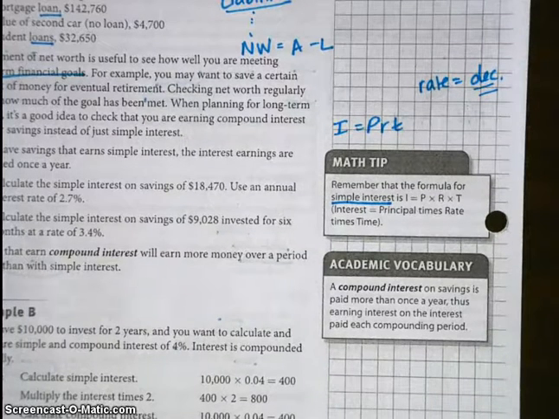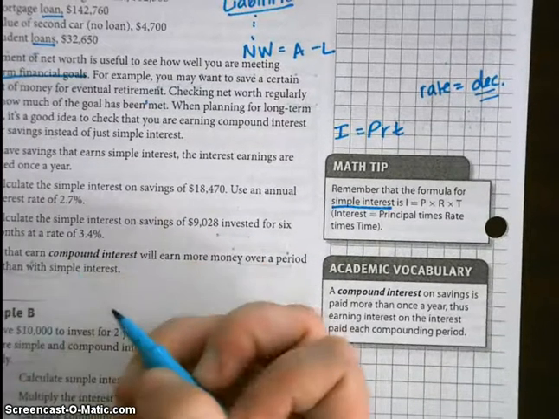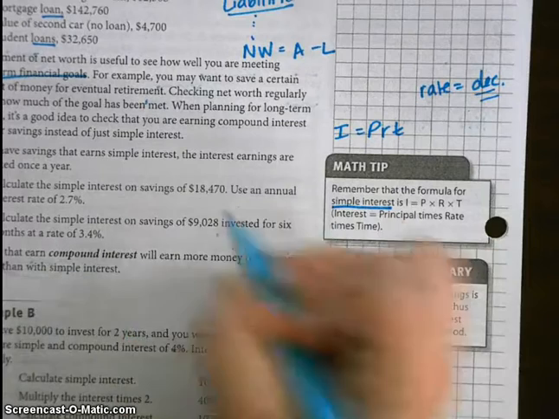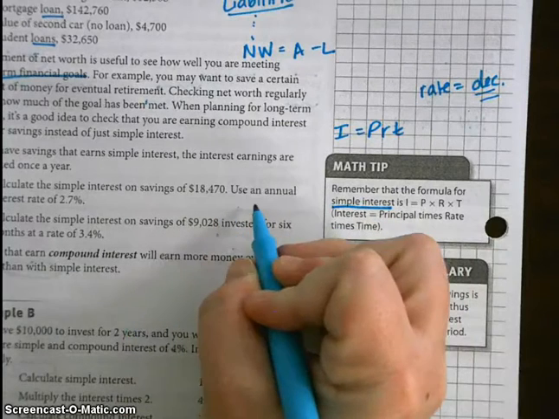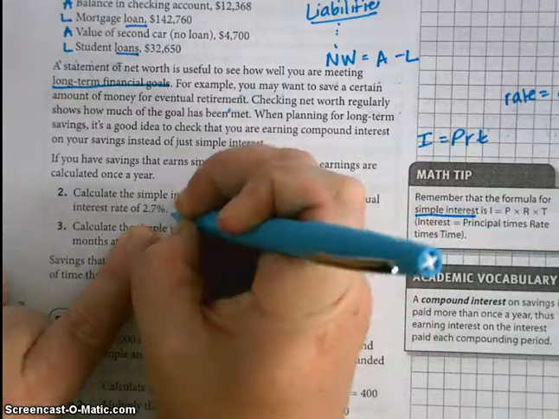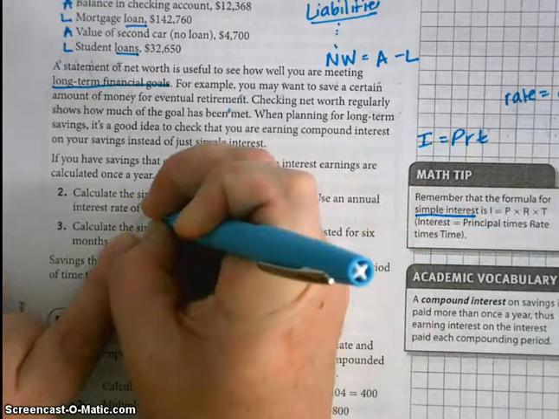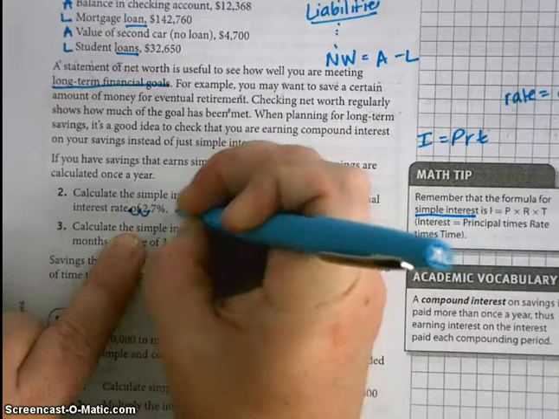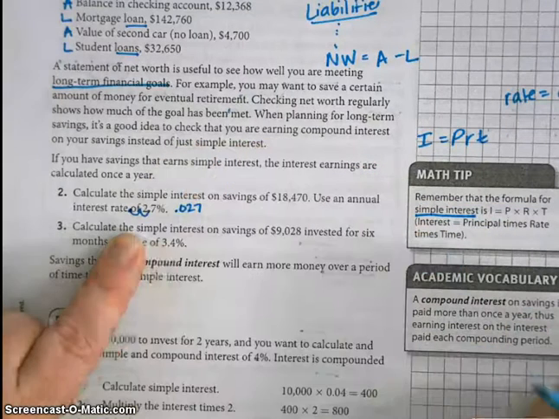So we're going to look at number 2, calculate simple interest on savings of $18,470. Use an annual interest rate of 2.7%. So I'm going to need to change 2.7 to a decimal. I move the decimal 2 places to the left, so that's 0.027.